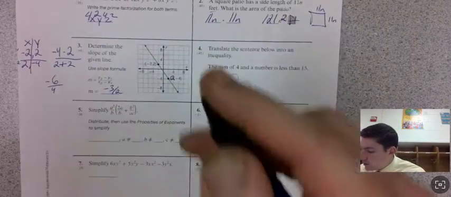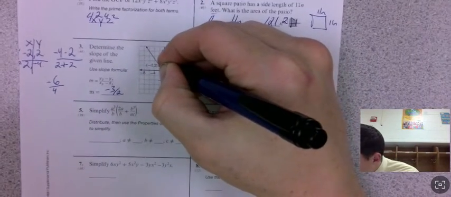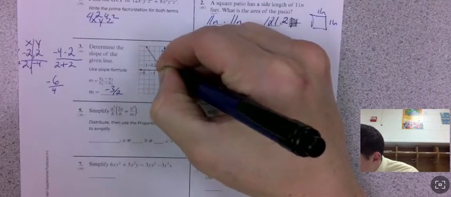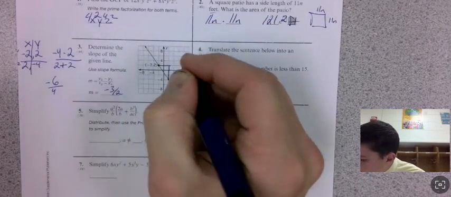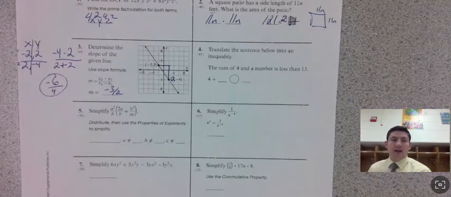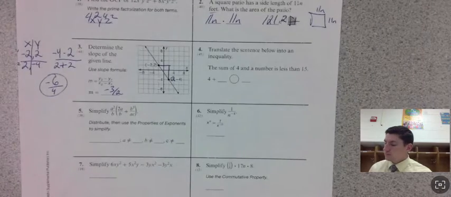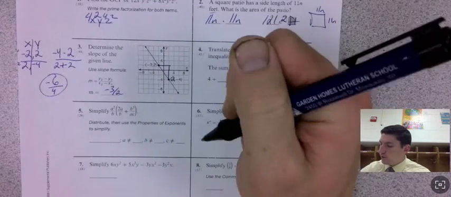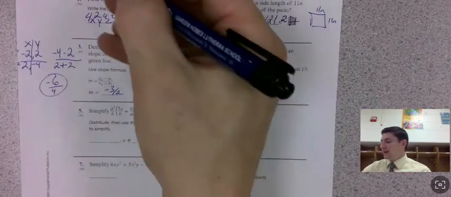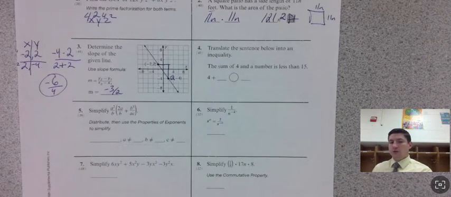-3/2. Another way to do it would be to simply draw my rise and run. This goes up 2, 4, 6, and it goes over 2, 4, which obviously was the same as the -6, 4. Goes down 6 over 4, rise and run. It's negative because it's going down from that left to right direction.